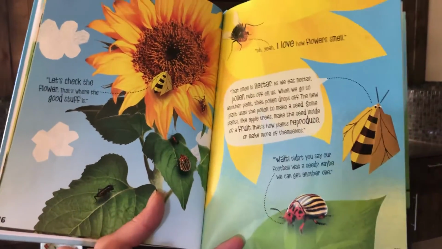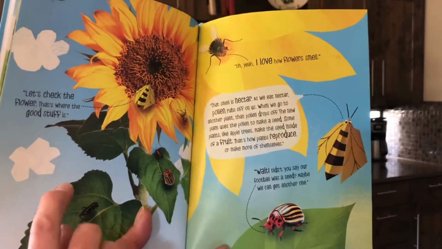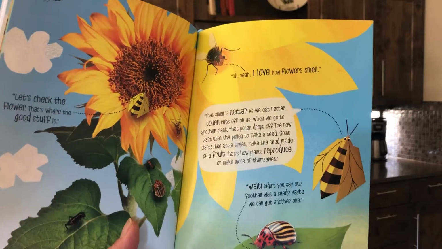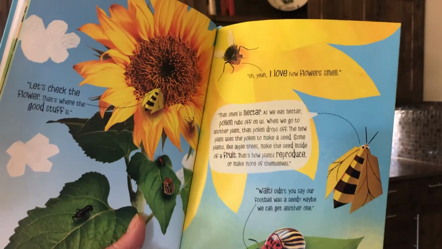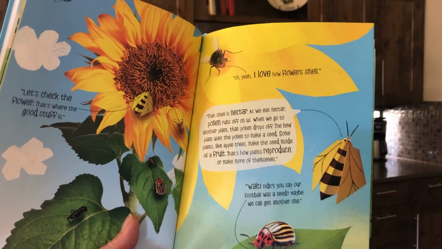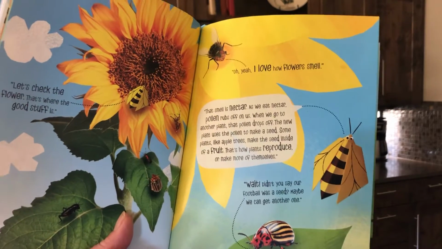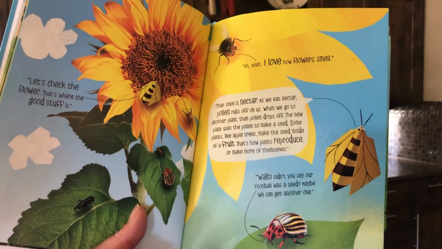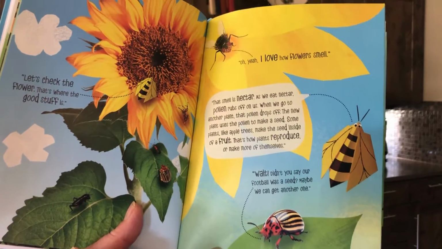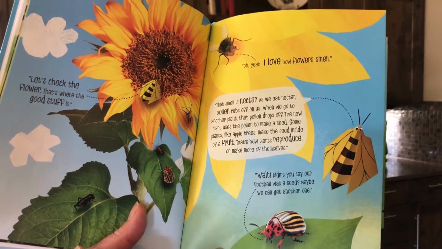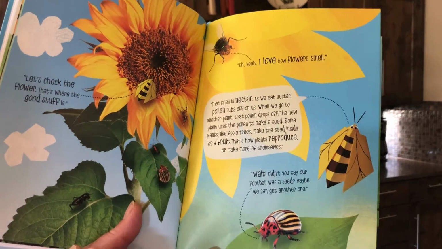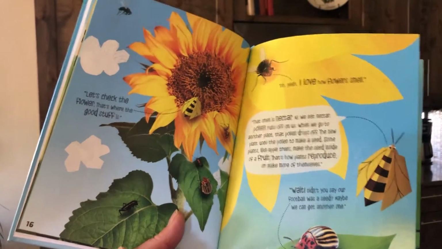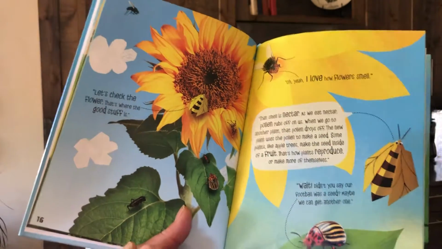Let's check the flower. That's where the good stuff is, says Charlie. Oh, yeah, says the fly. I love how flowers smell. Charlie says, that smell is nectar. As we eat nectar, pollen rubs off on us. When we go to another plant, that pollen drops off. The new plant uses the pollen to make a seed. Some plants, like apple trees, make the seed inside of a fruit. That's how plants reproduce. Or, in other words, make more of themselves.